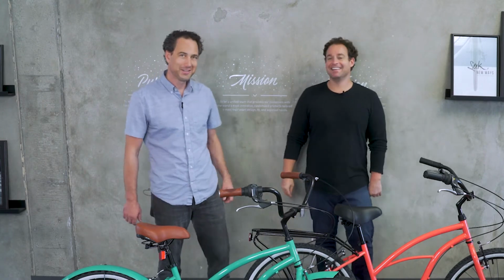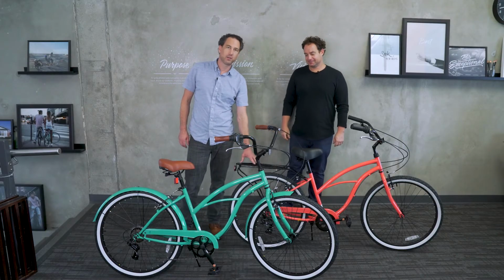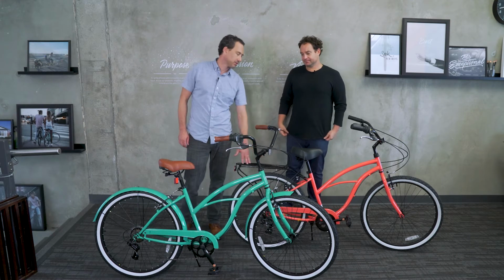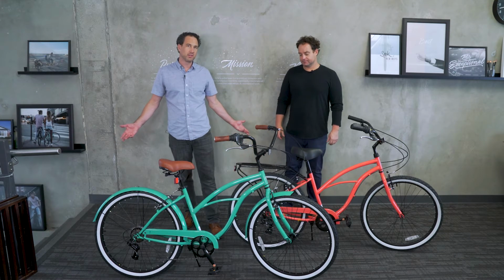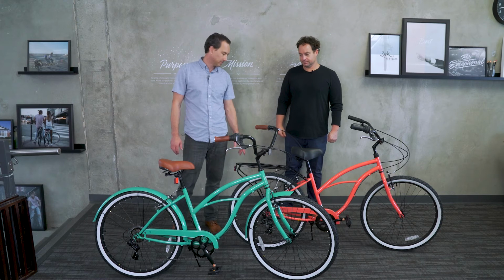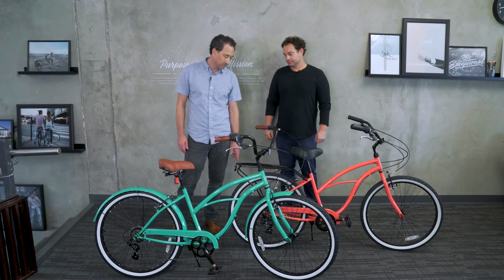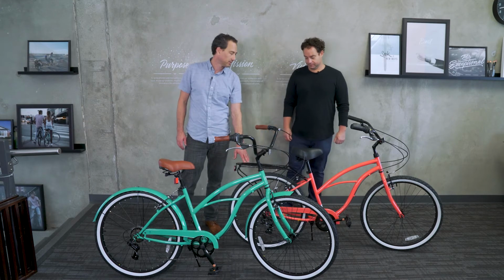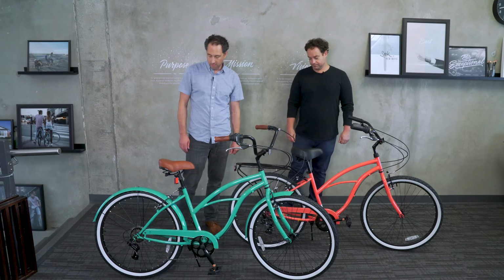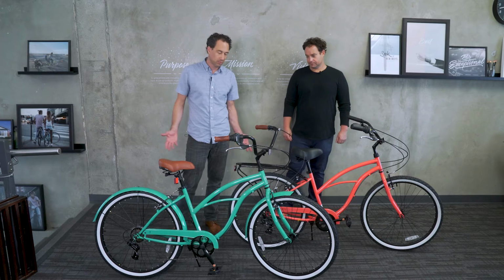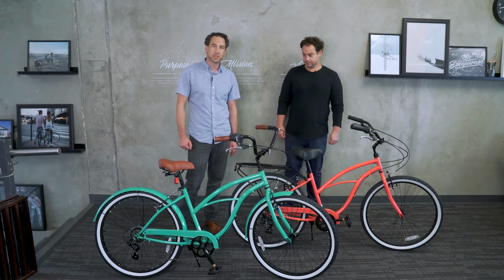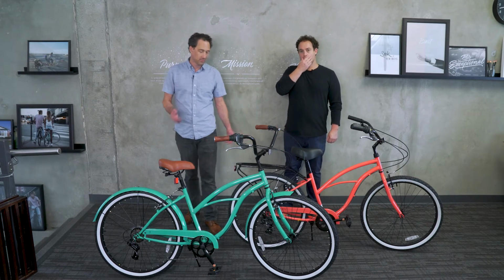No, thank you. And the dedicated or regular comes with a rear rack, which is really convenient for going to the beach, or also a lot of people use this for college or other uses, maybe even commuting. So you can carry some items here on the rear rack. This one could accept the rear rack as well, no problem, or a child seat if you want to put a child seat on the back of either of these bikes.